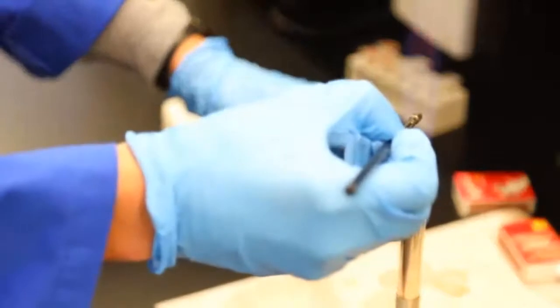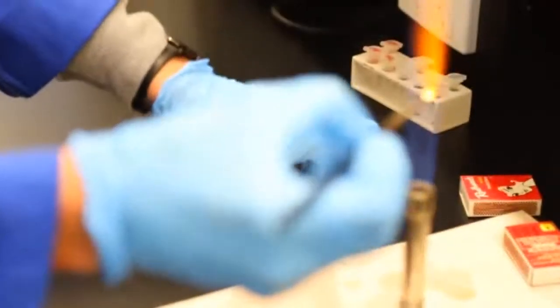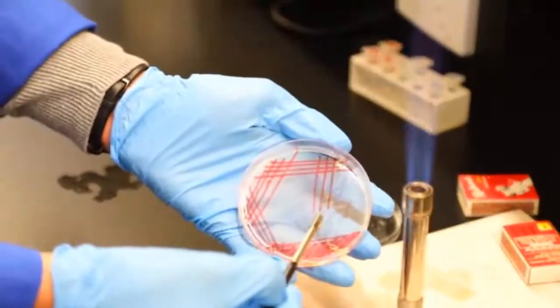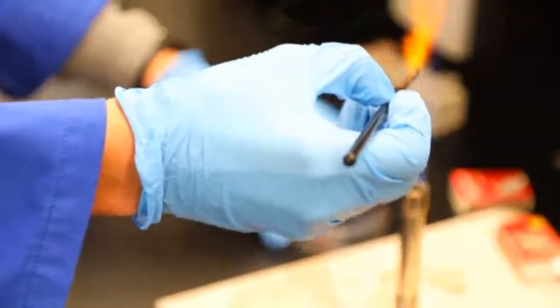Of course, heat it up and cook our bacteria off. We want them medium rare, excellent. And then we're going to do our last 3. Excellent. So that basically cooks off and disinfects everything.